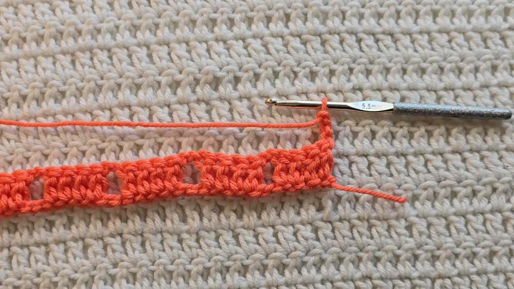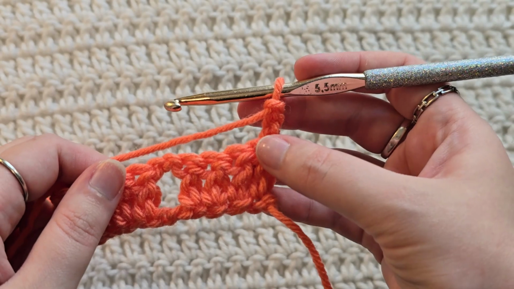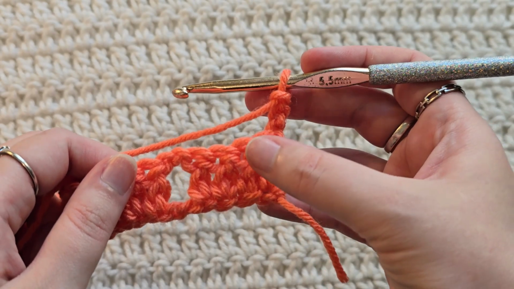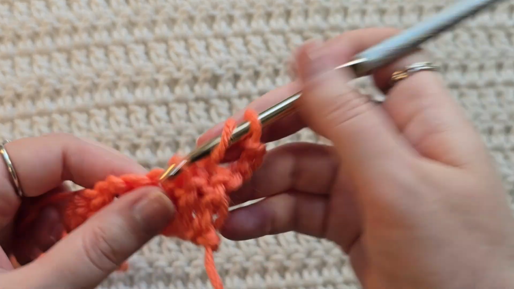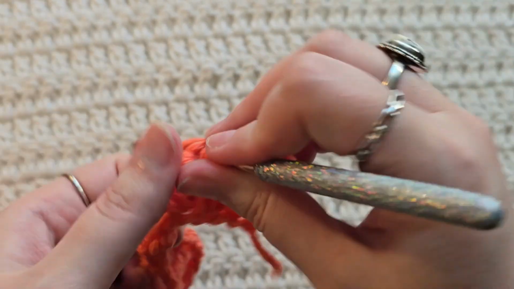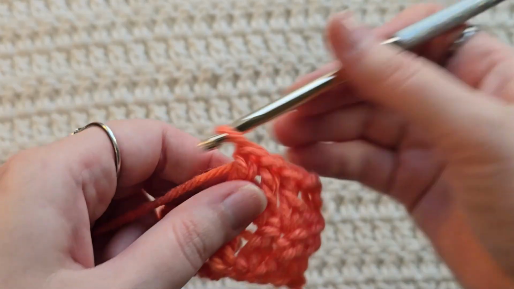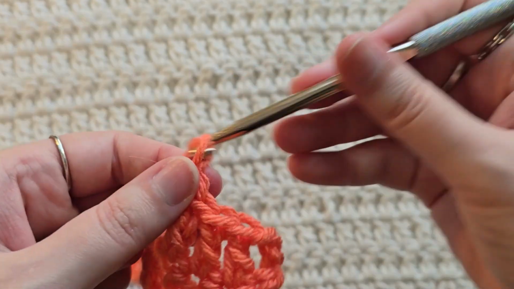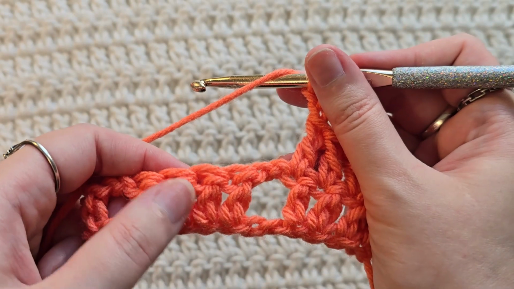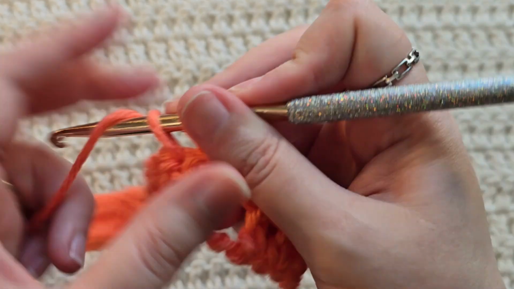To start row 2, make 3 chains. These 3 chains count as a double crochet, so you can skip the first stitch. Into each of the next 3 double crochet, make a double crochet. Now we're going to get into our sequence. Make 2 chains, skip any previous chain space. Into each of the next 4 stitches, make 1 double crochet.